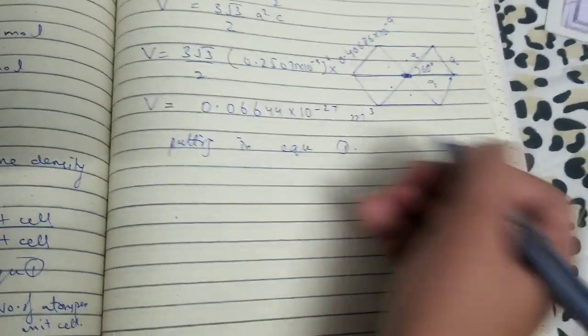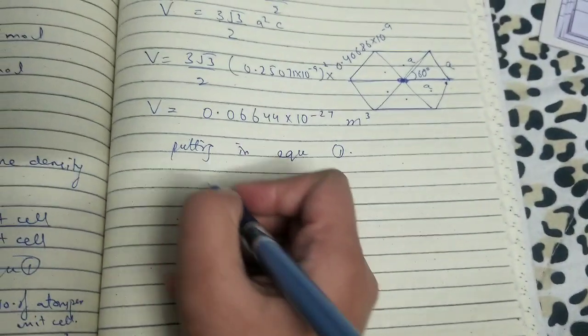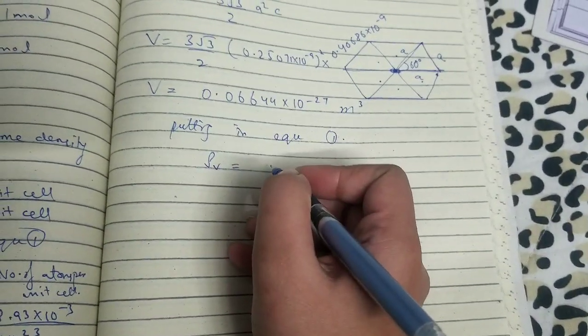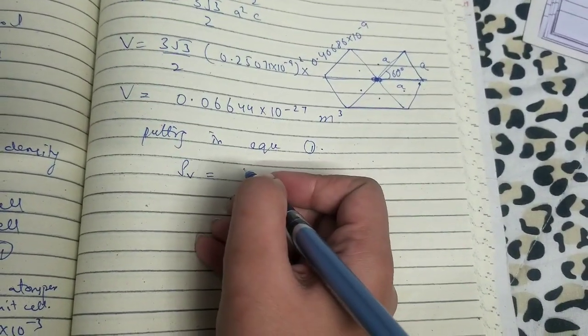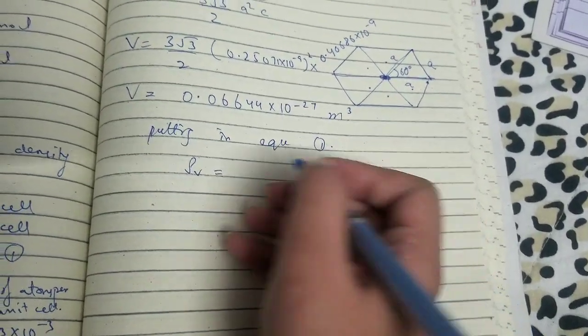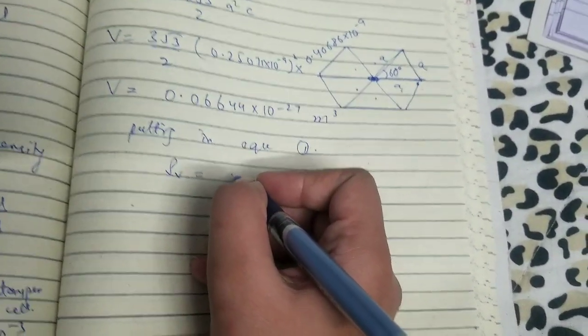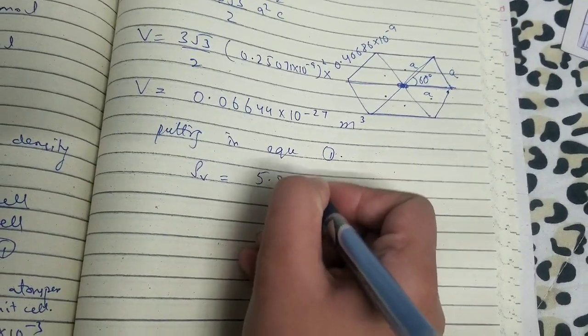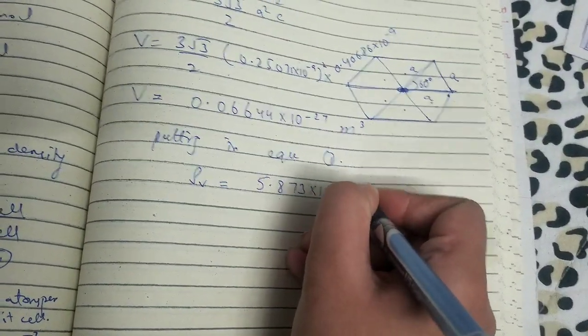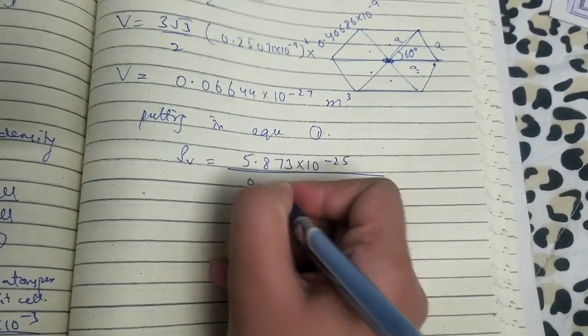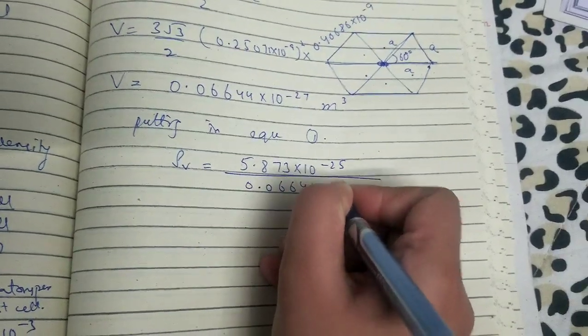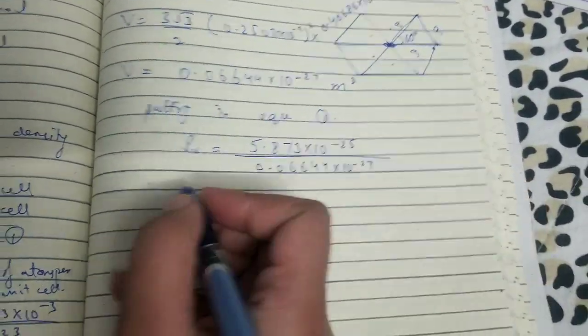Now we know the volume of the unit cell and also the mass of the unit cell, so we can get the density of cobalt's crystal, or density of cobalt, as the mass of the unit cell, 5.873 × 10^-25, divided by 0.06644 × 10^-27.